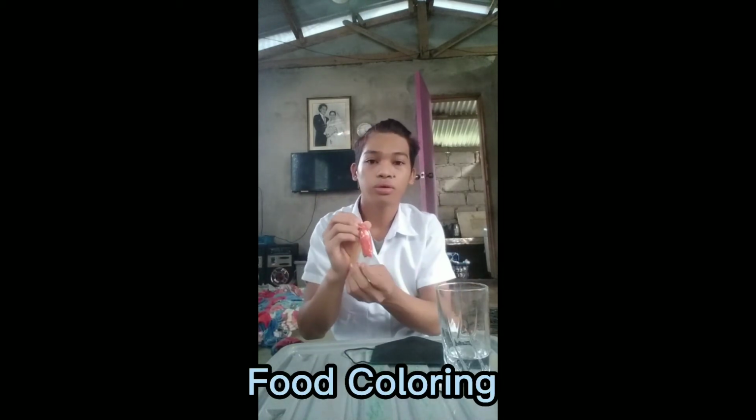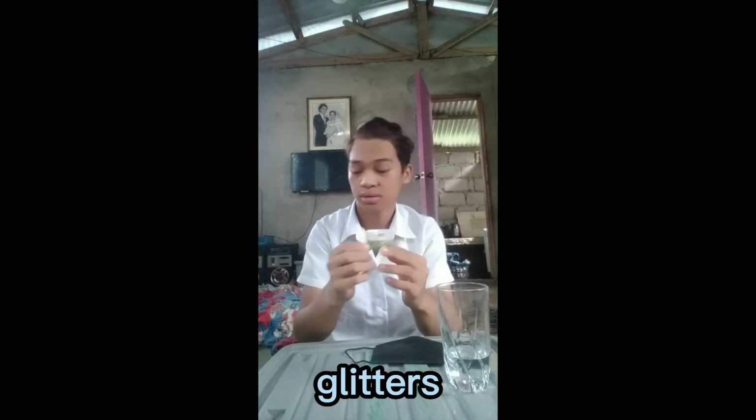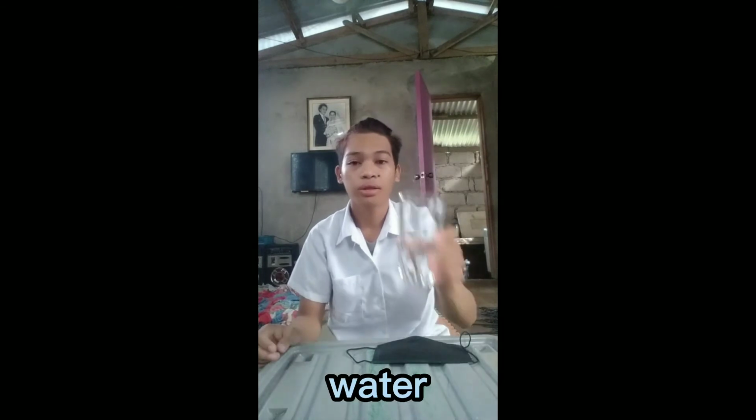Now we can proceed to the introduction of materials for this experiment. These are the materials that we need to use when we proceed with the experiment. First one here is salt, acetone, dye color or food coloring, glitters, water.